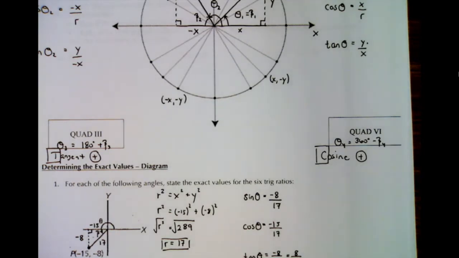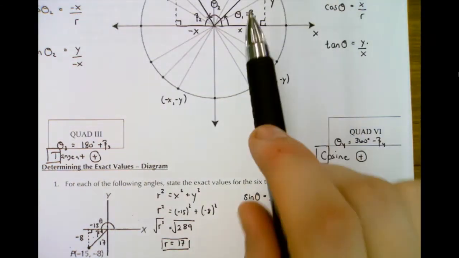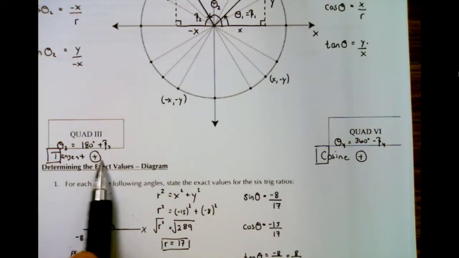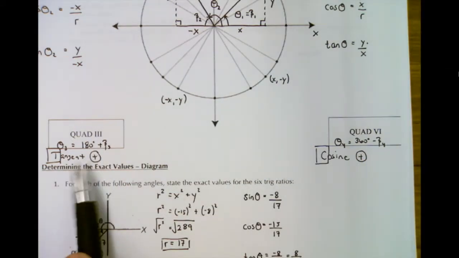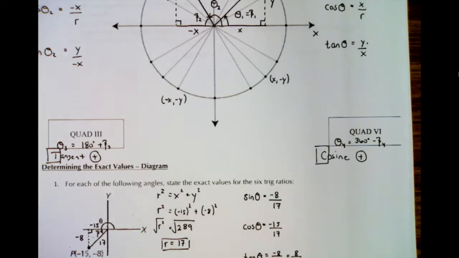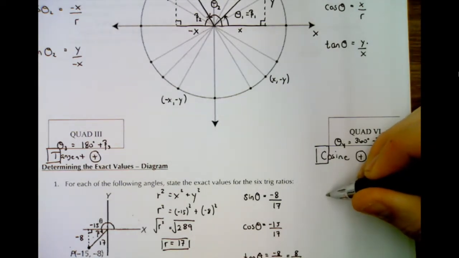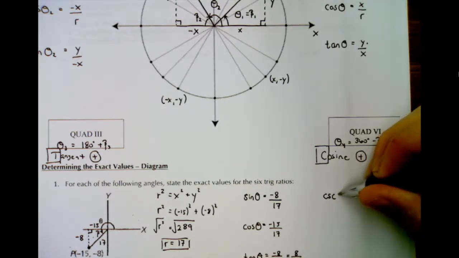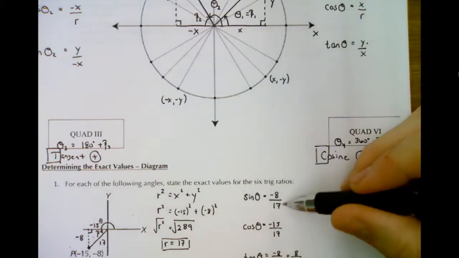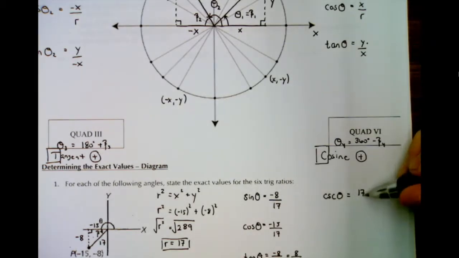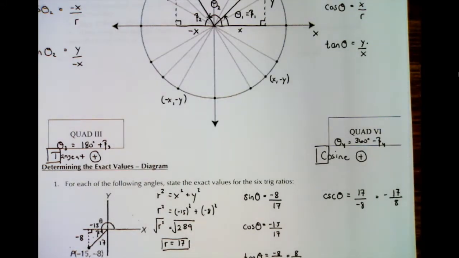Tan. And if we go up to our investigation on the unit circle, we'll see that in quadrant 3, the only ratio that should end up positive is tan. The only primary ratio. When we take our reciprocals, we should end up with another positive one. Do you remember your reciprocals? The reciprocal of sine is cosecant. And if we flip this fraction, we get 17 over negative 8. And we're just going to rewrite that as negative 17 over 8. The negative is assigned to the bottom, but I'm going to rewrite it in front.